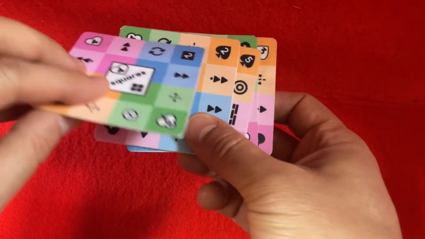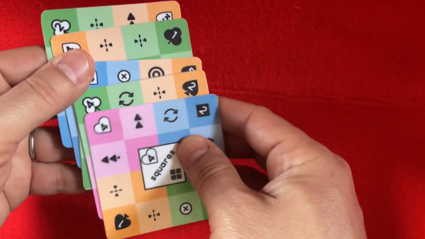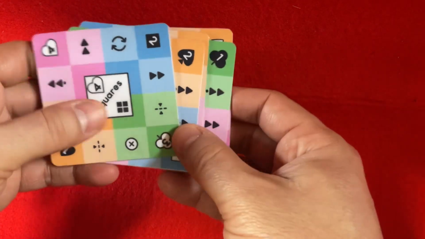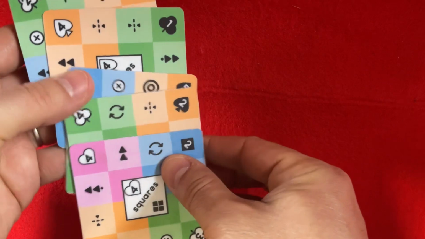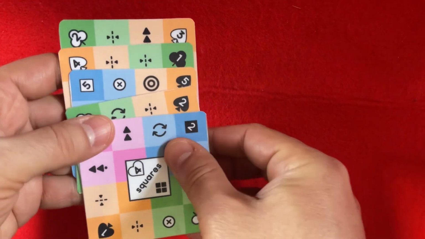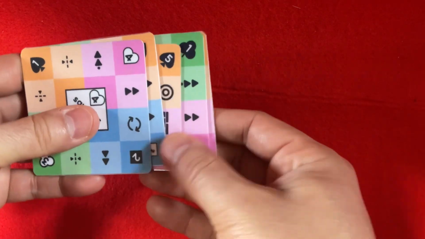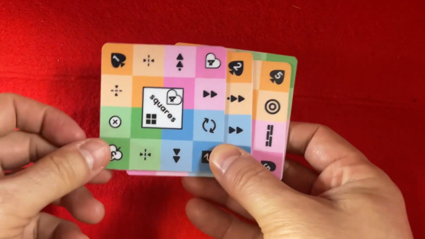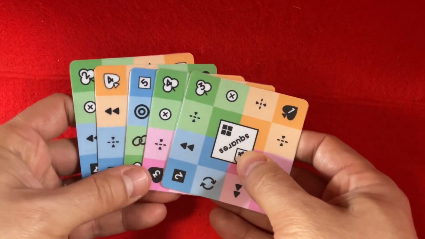So let's flip this. Can I rotate it twice? I can rotate it once, but rotate it twice. I think so. Okay. So I can rotate this. And I can rotate this. Okay, great. 2, 3, and 4 now ready.